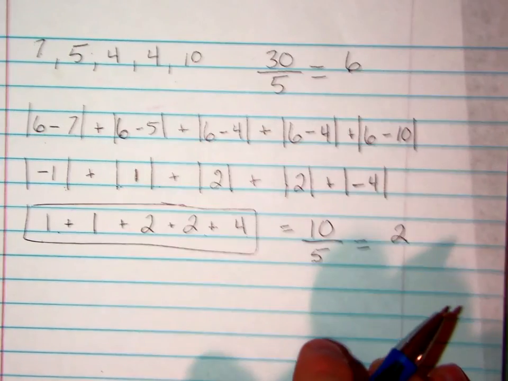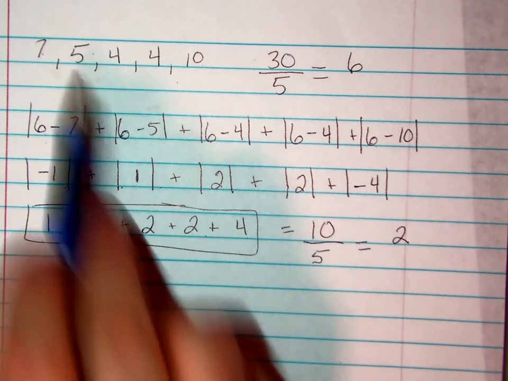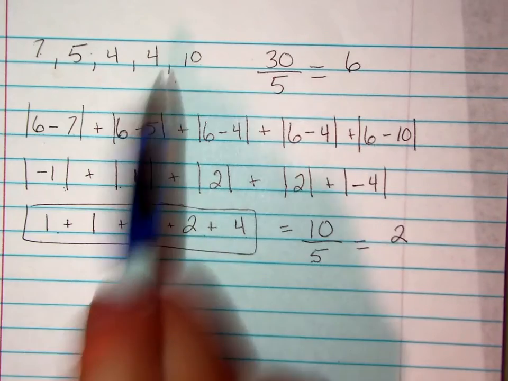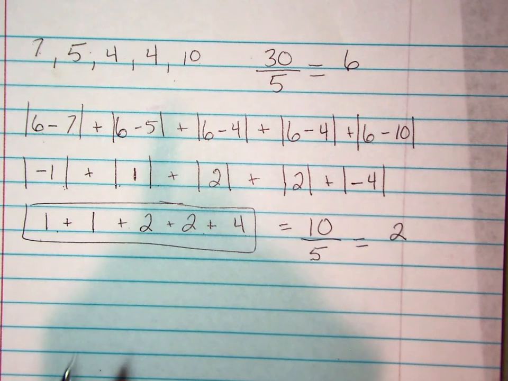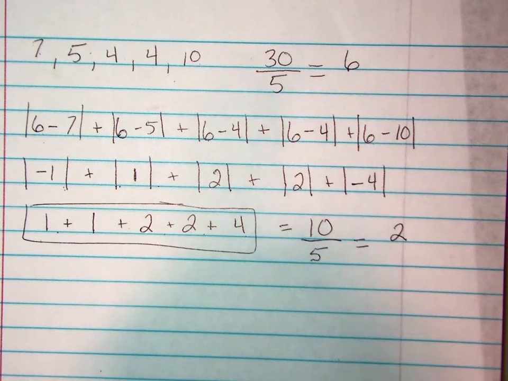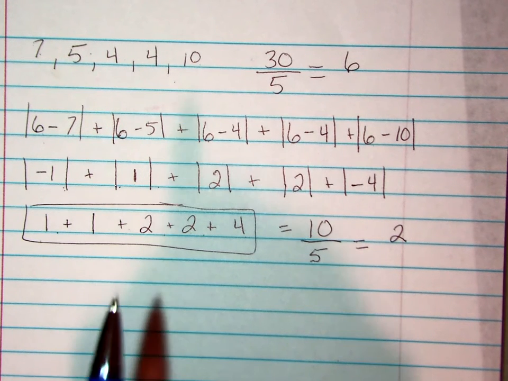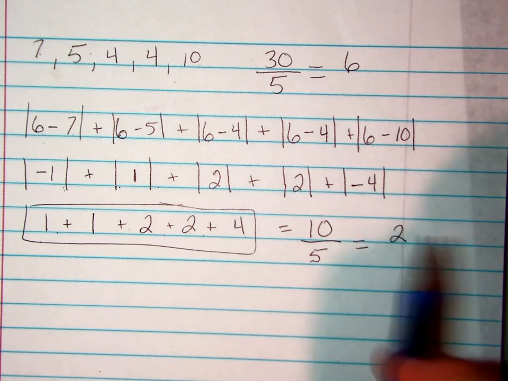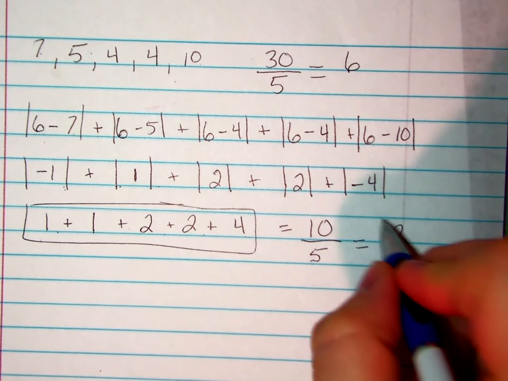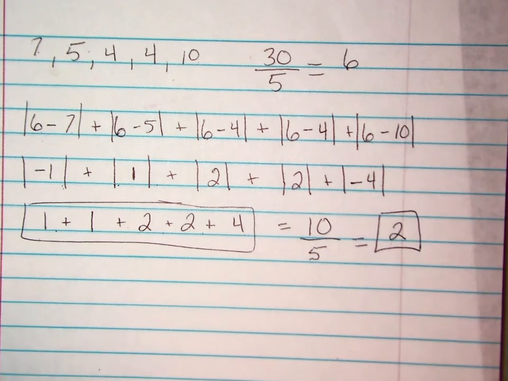So, a lot of work, yes, I realize it. All of these 5 little points, we did a fair amount of math, and we found the variation between the mean and the individual data points to be 2. So our MAD would equal 2.